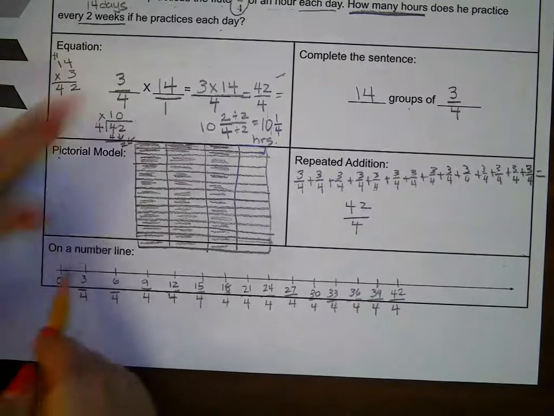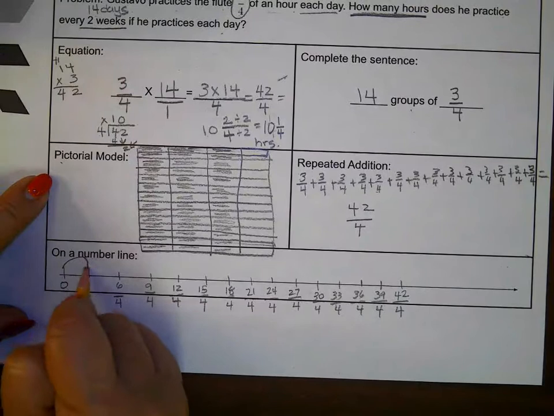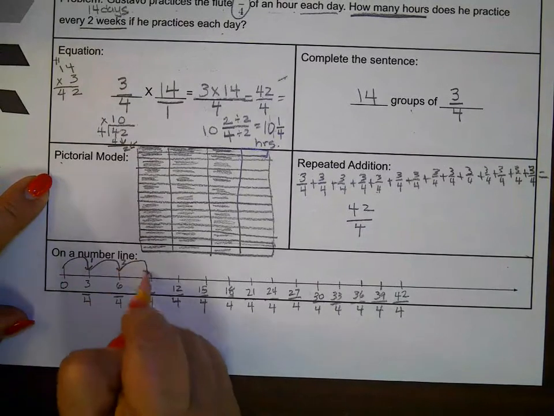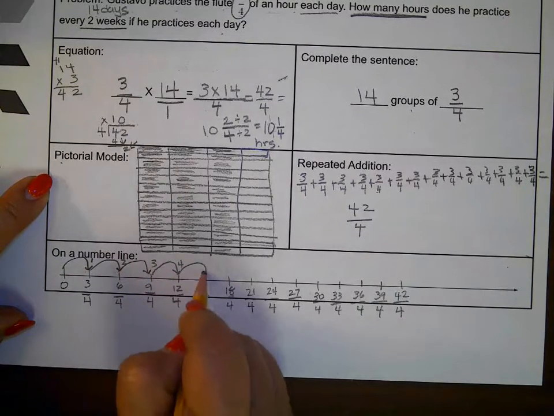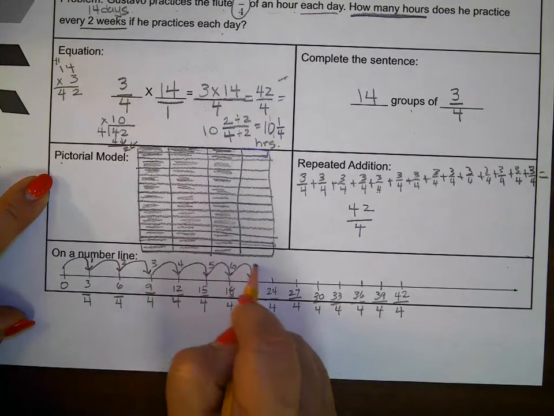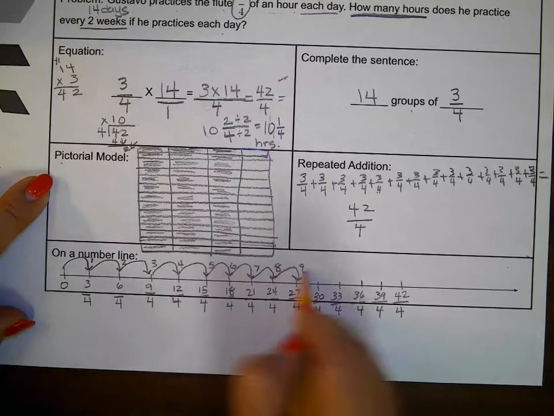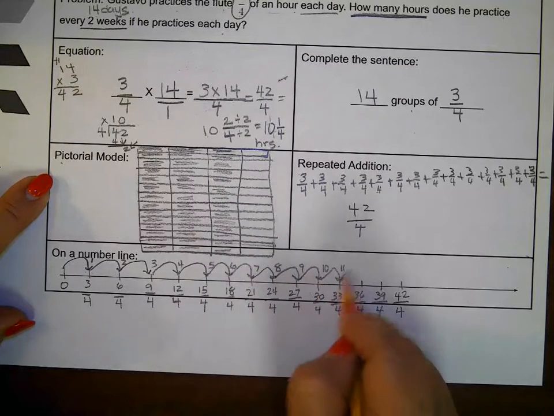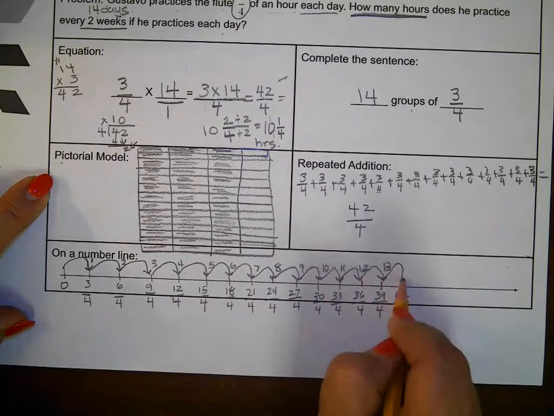All right, so now I'm going to jump here starting. So this is going to be day 1, day 2, day 3, day 4, day 5, day 6, day 7, day 8, day 9, day 10, day 11, day 12, day 13, and day 14.